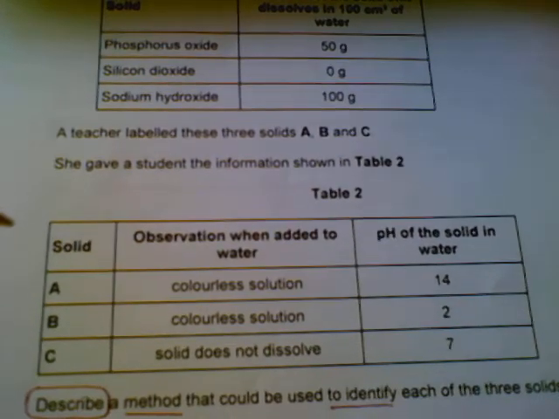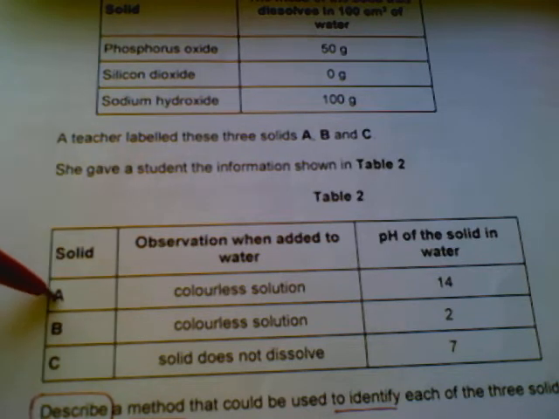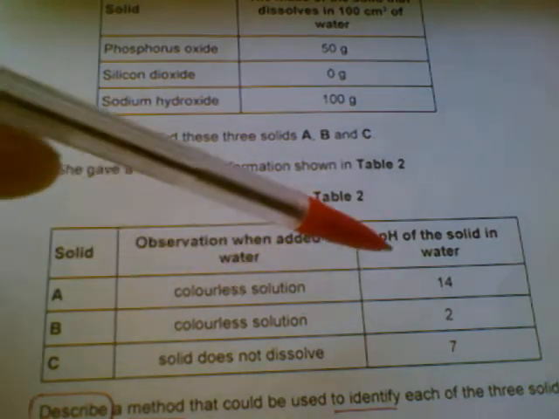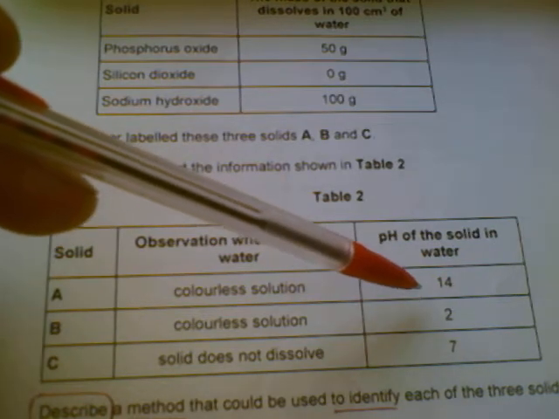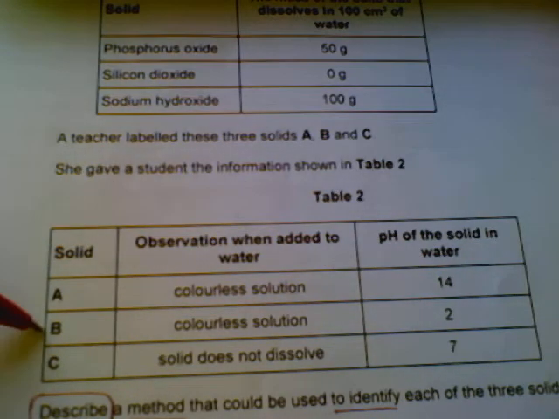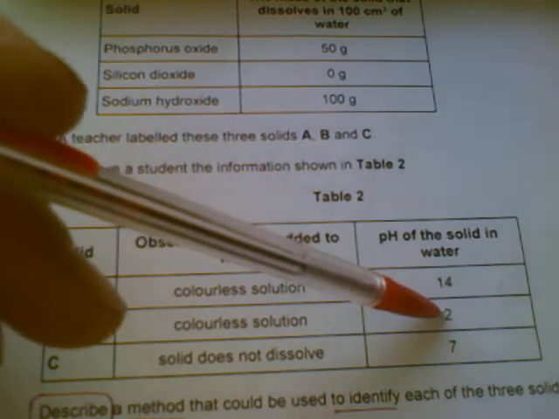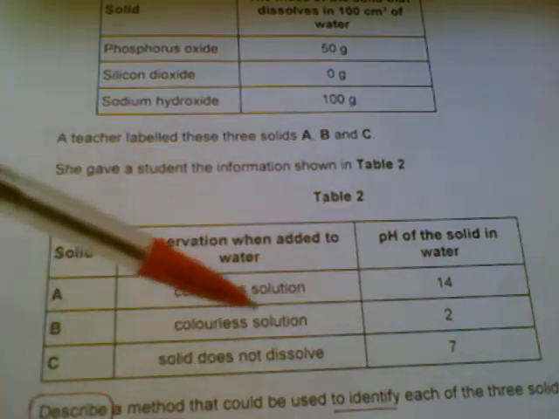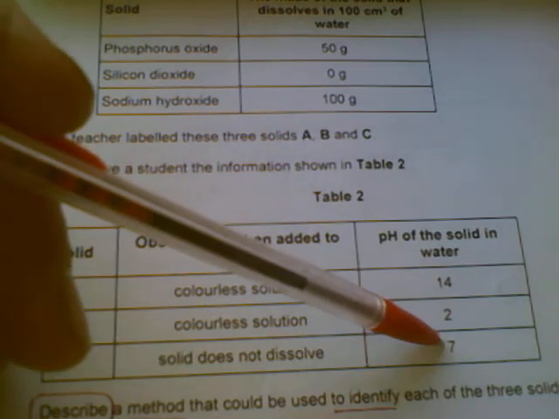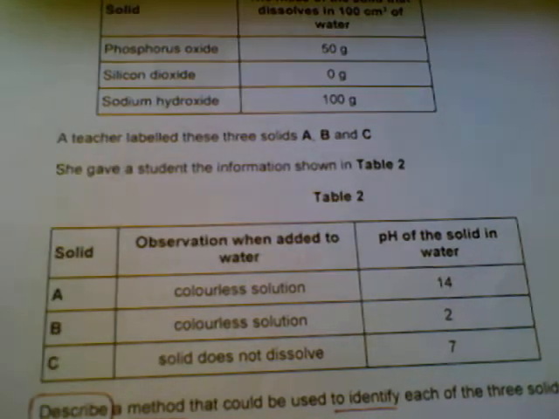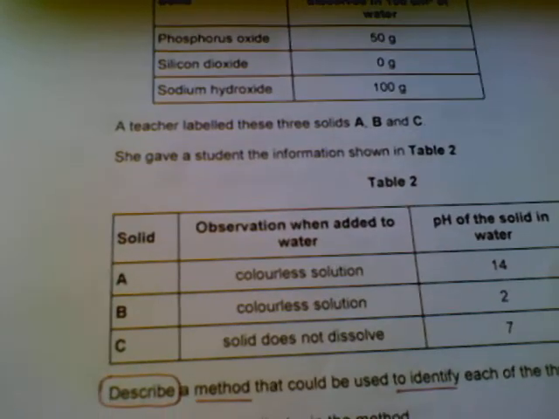Second table of information shows us that solid A produces colourless solution and has a very high pH, which means it must be a strong alkali. B is a colourless solution and has a pH of 2, which means it's a strong acid. And C doesn't dissolve, has a pH of 7, which means it's neutral. Okay, so all that information is there in the table.